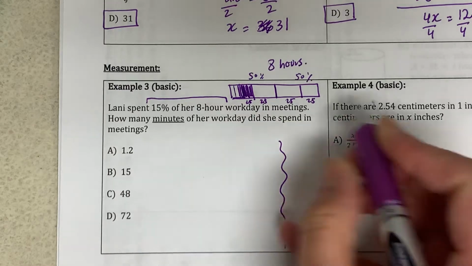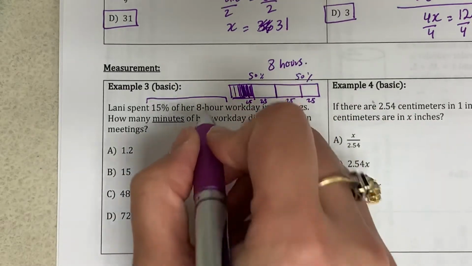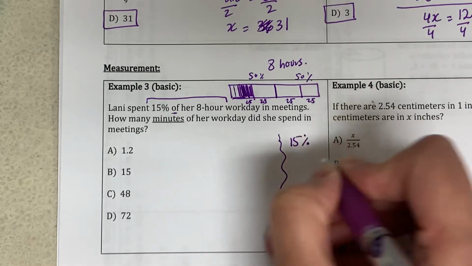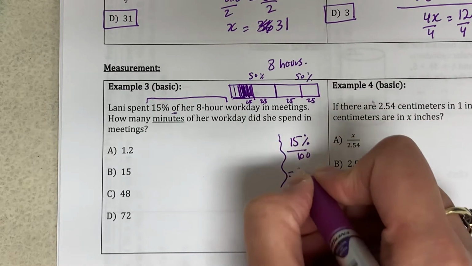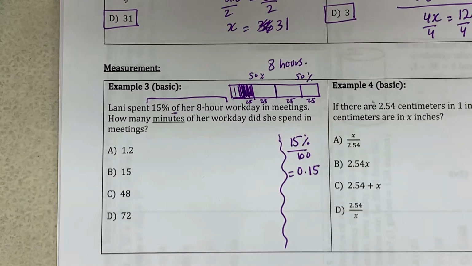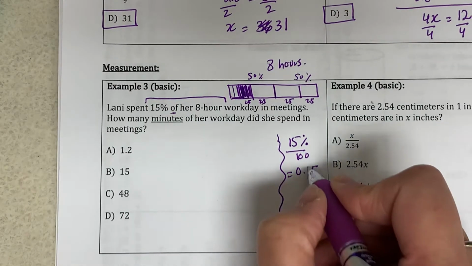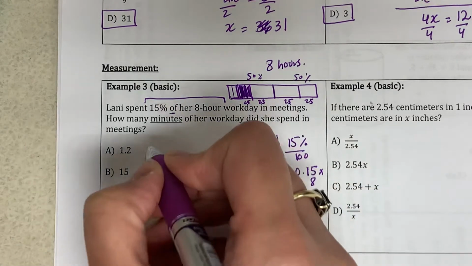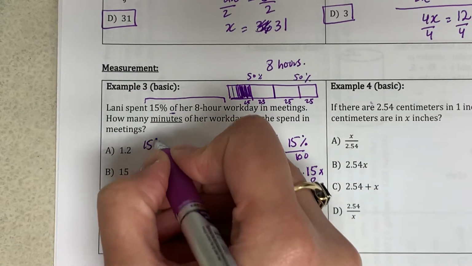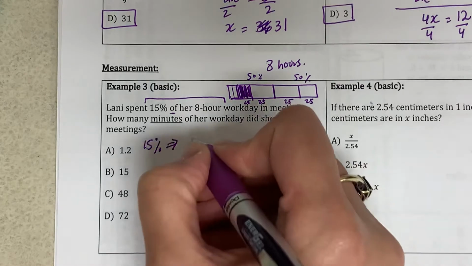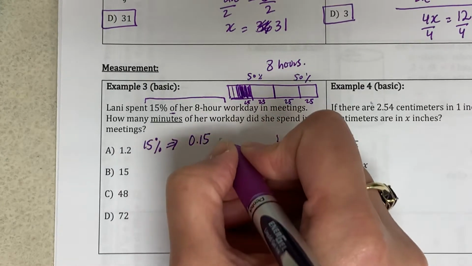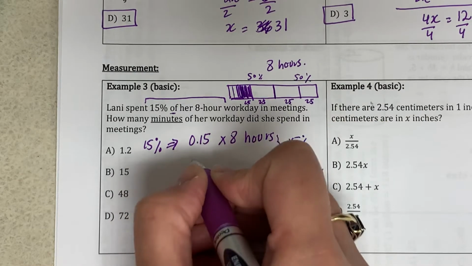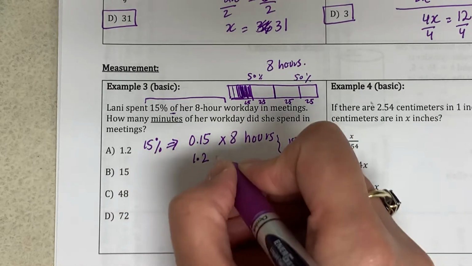So first thing you have to do is find out 15% of. Of is multiply in math. So 15% divided by 100 is 0.15. So 0.15 of 8 means times 8. So this is what 15% means of 8 hours. 0.15 times 8 hours, which is 1.2 hours.